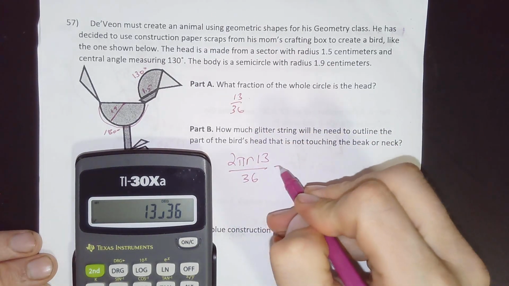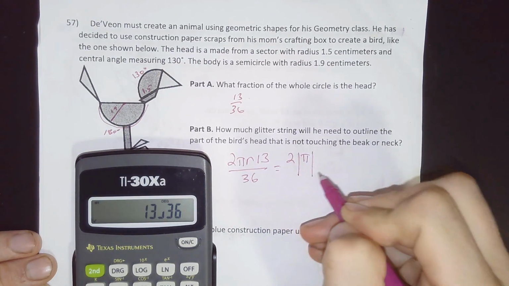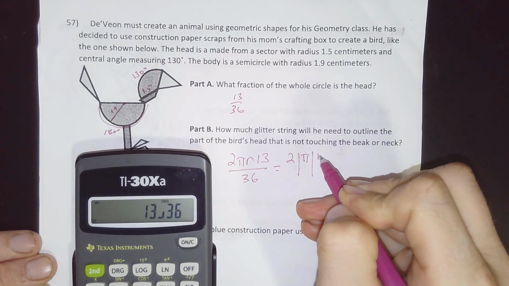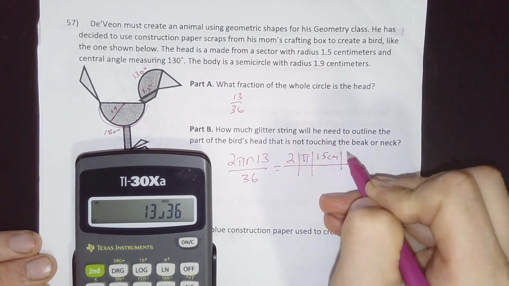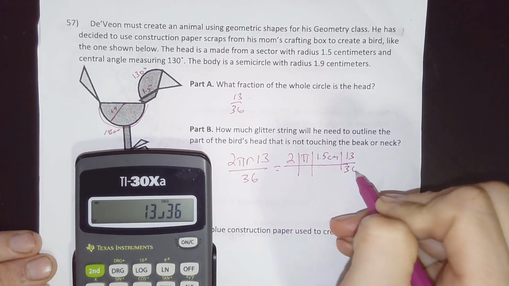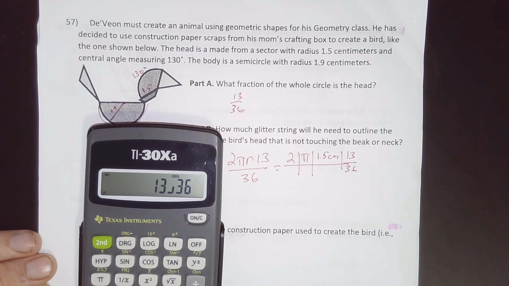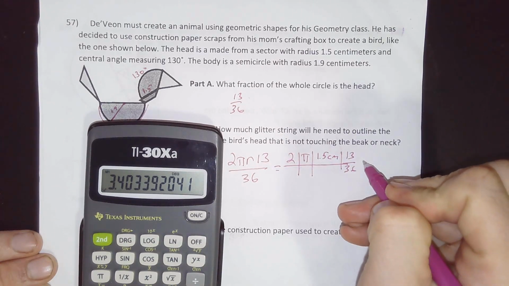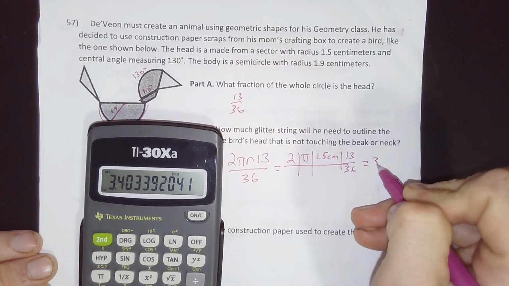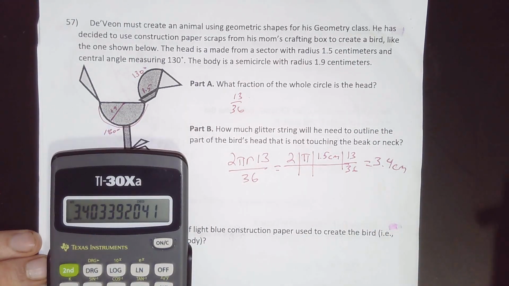So it's going to be 2 times pi times r, which is 1.5 centimeters, times 13/36. So I already got 13/36 locked in my calculator. Multiply that by 1.5 times 2 times pi, that's going to be equal to 3.4 centimeters. That's that. Okay, what's the next one say?